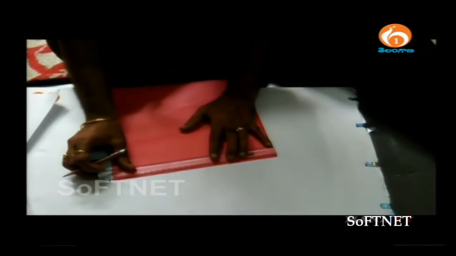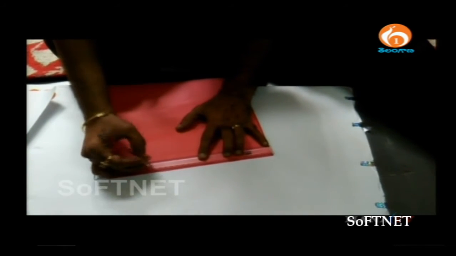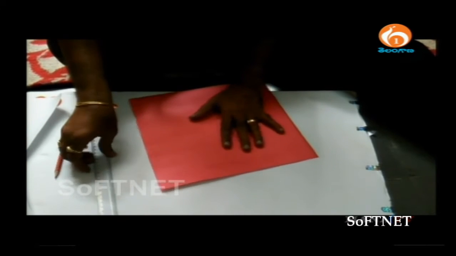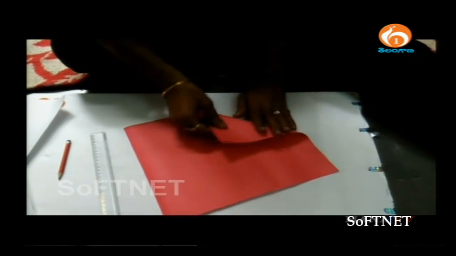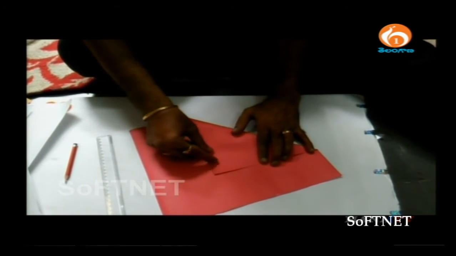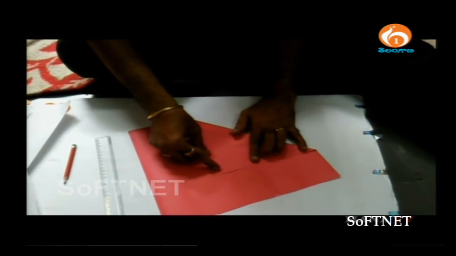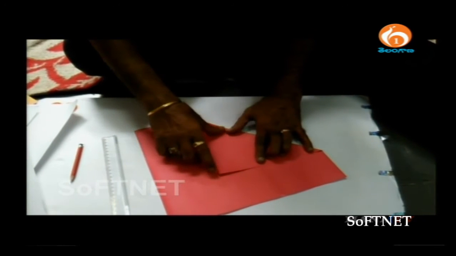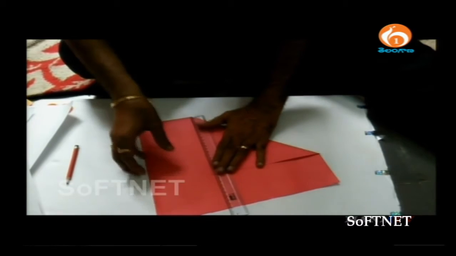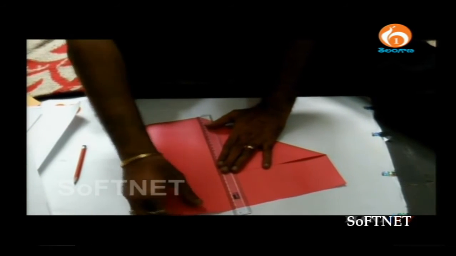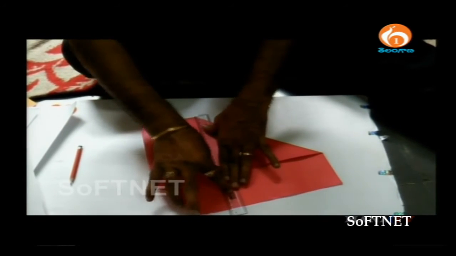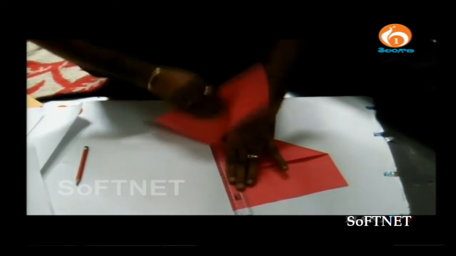Next, we are considering a red color sheet and taking the measurement 20 centimeter on it, to take a square of side 20 centimeter. Again, for preparing a square, we simply fold it along the diagonal. Now we tear off the extra pieces so that the exact square is left.